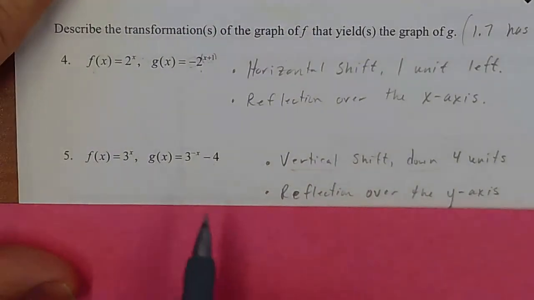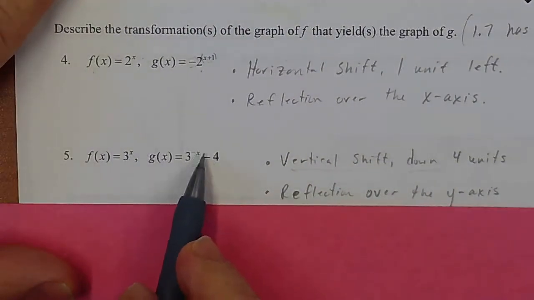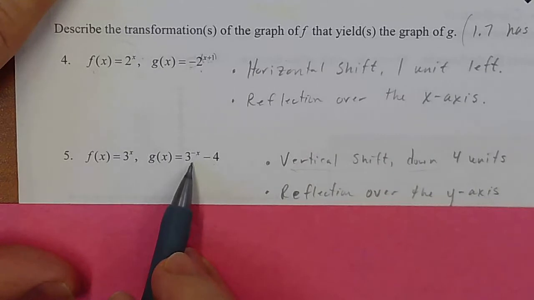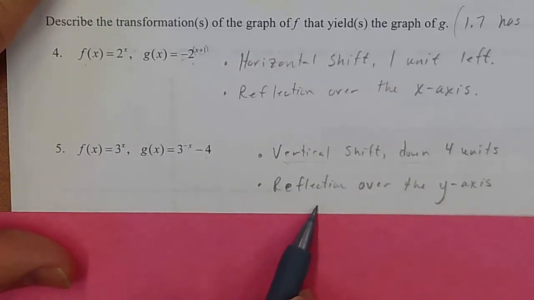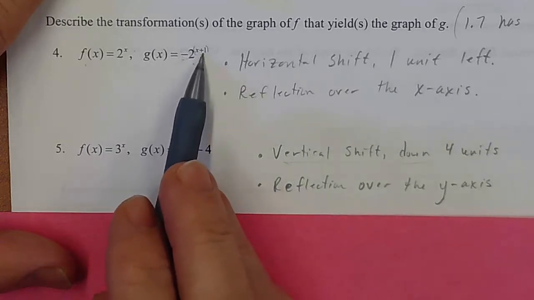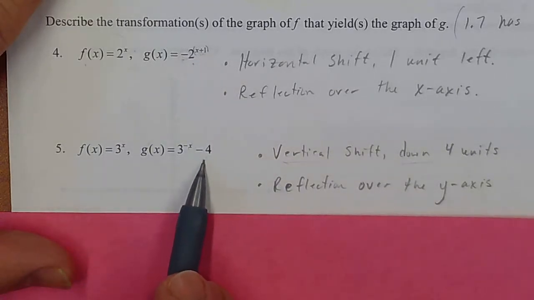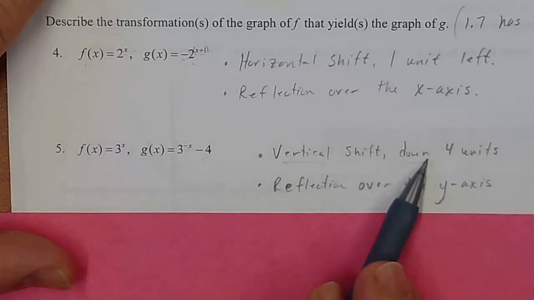All right, so here we see the negative. That's inside the function. Notice a different location. Just got to kind of commit that to memory. It's the reflection over the y-axis. And then now the number that's being added or subtracted is on the outside of the function, or outside the parentheses. So we call that the vertical shift, okay?